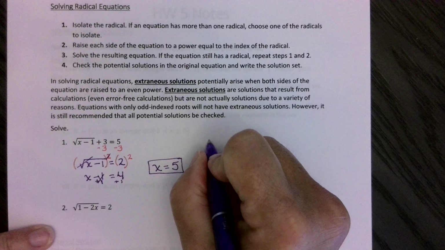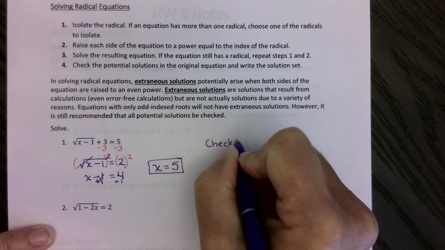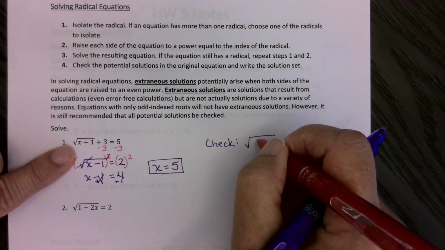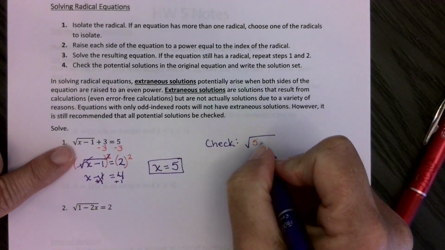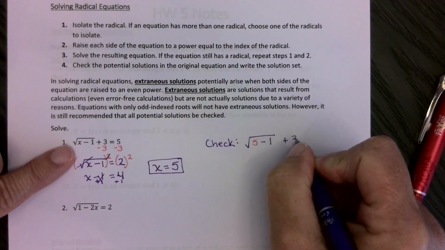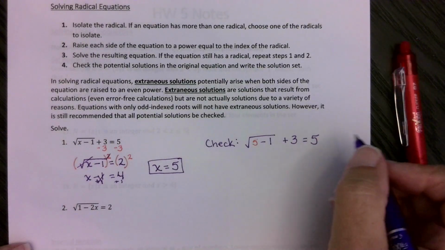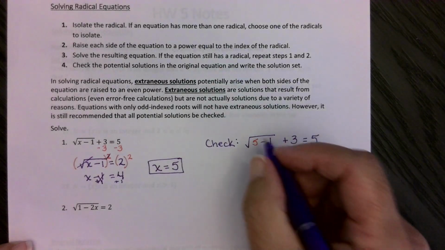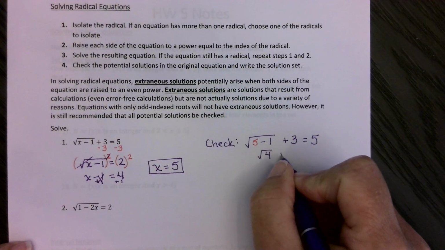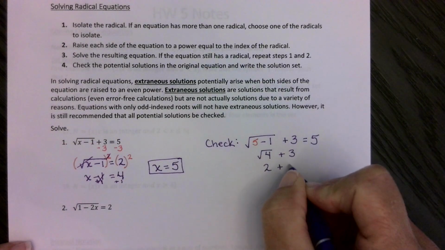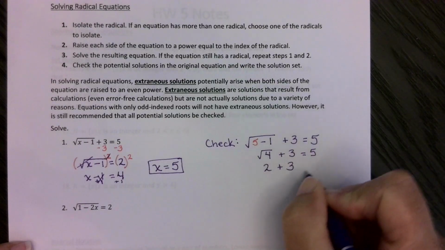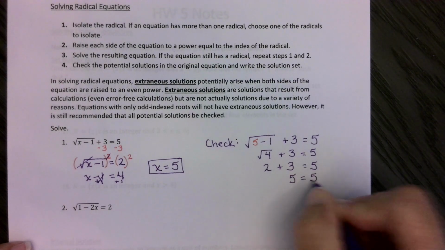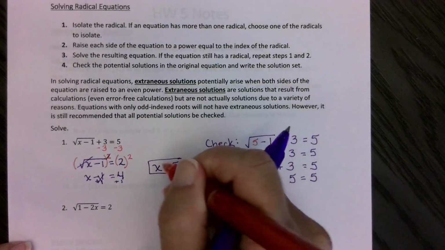Now you want to check it. I'm just going to check it by hand. Okay? You don't have to. You can do it on a calculator. But when you go to check it, you're going to plug in 5 where you see x, and you get 5 minus 1 underneath there. Going to add 3 to it, and you get 5. Hopefully. You want the left to equal the right. Okay? So underneath the radical, you have 4. Square root of 4 gives us 2. So does the left side equal the right? And sure, because 2 plus 3 gives us 5, and the right side gives us 5. So this answer checks out.